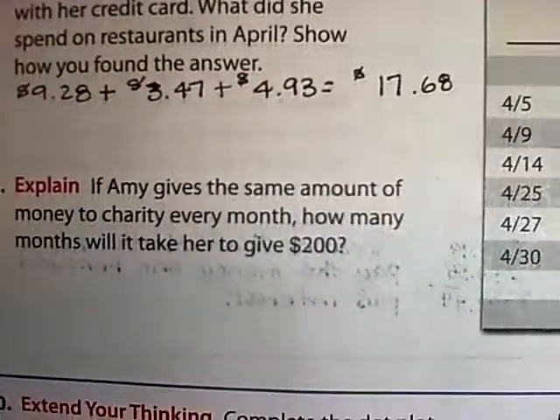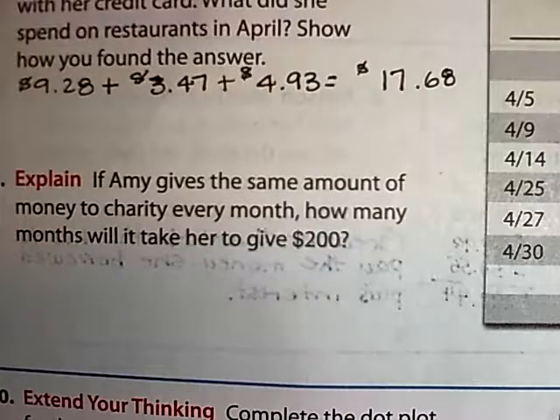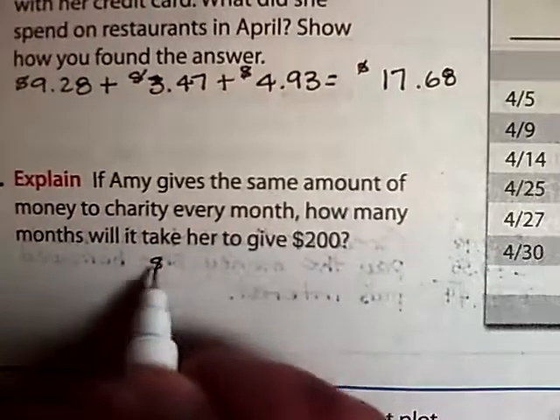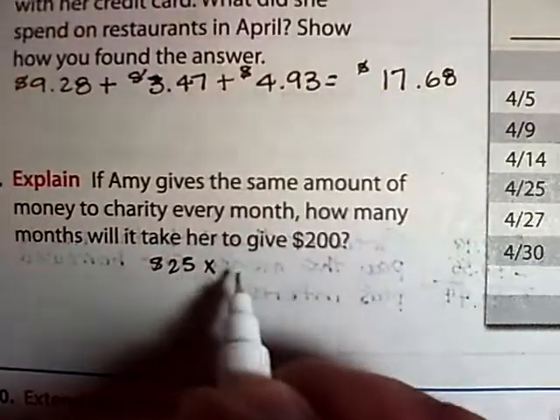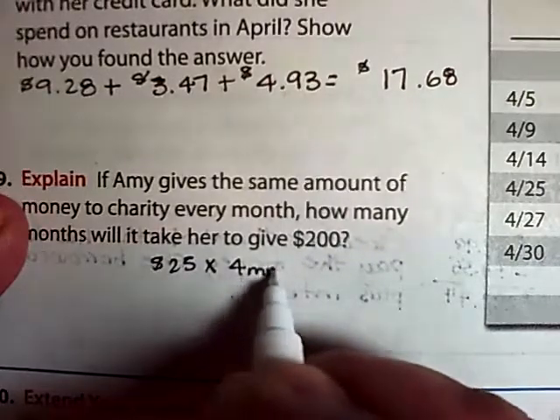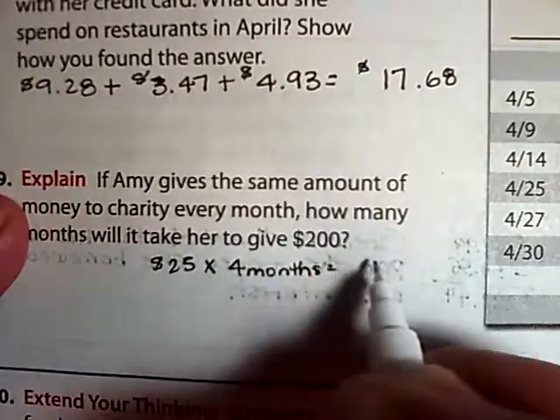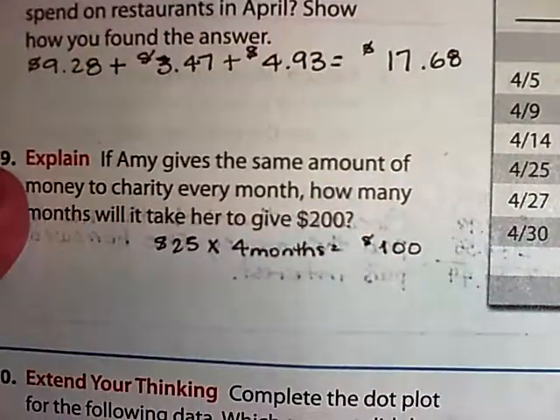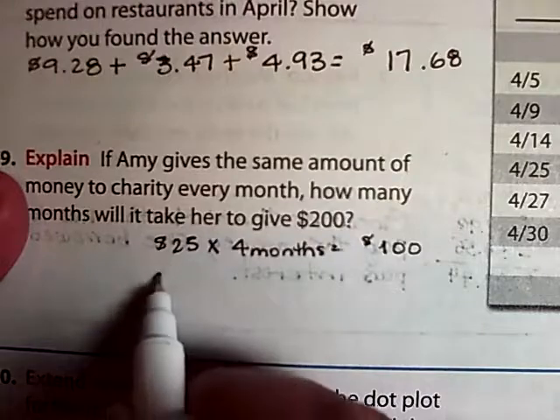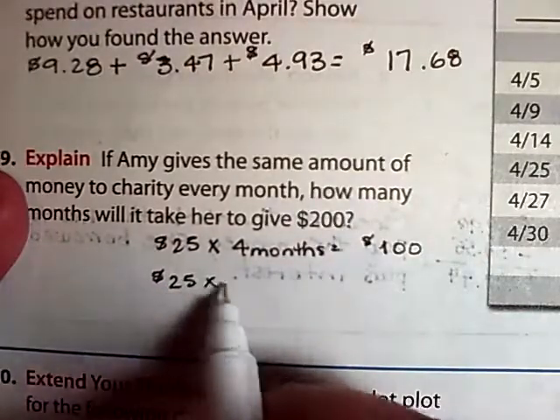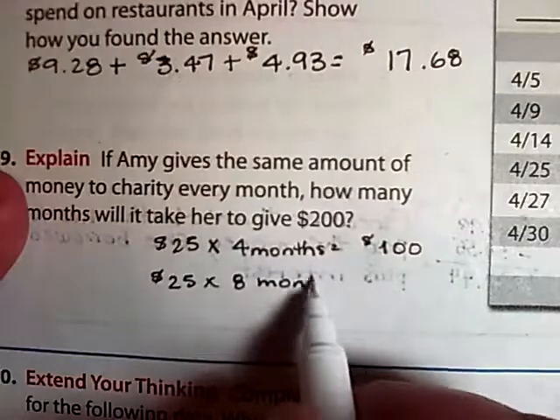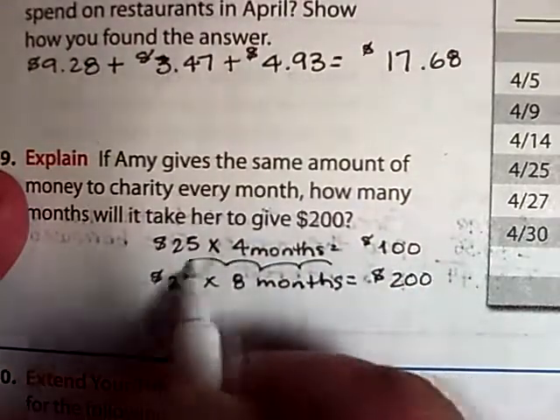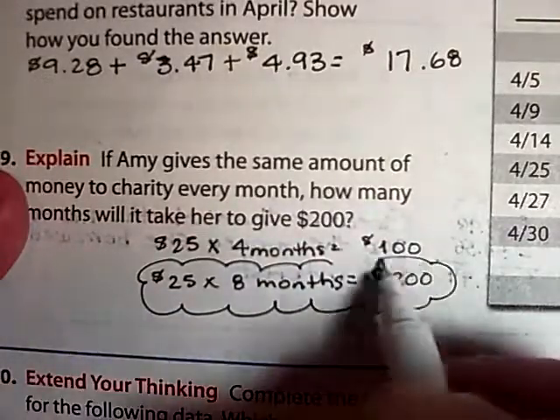If Amy gives the same amount of money to charity every month, how many months will it take her to give $200? Ooh. Well, she's given 25, so $25 times 4 months is going to equal $100. And the relationship that I'm using to do this in my head is the dollar, 4/4 of a dollar. Okay. So if she donates this for 8 months, then she would have her 200 in donation. So it will take her 8 months to do that.